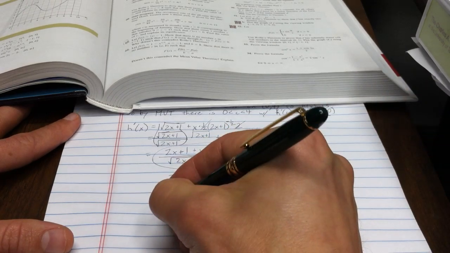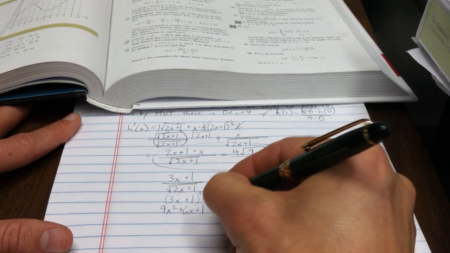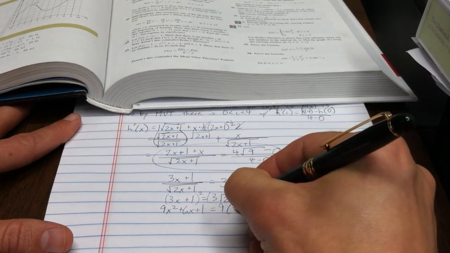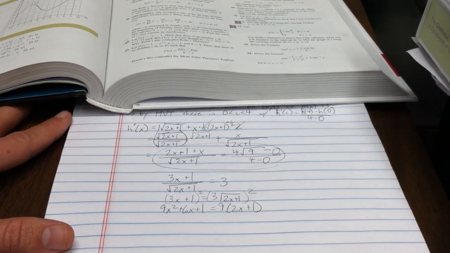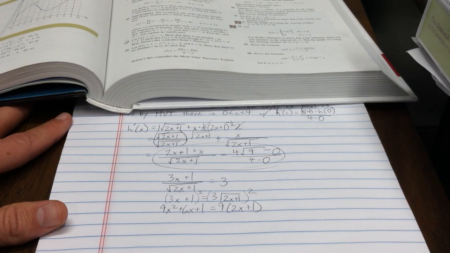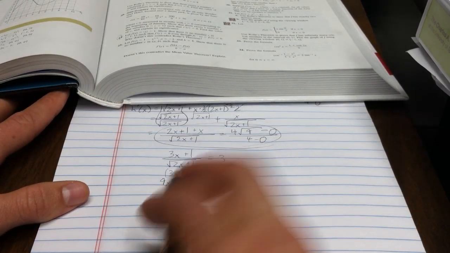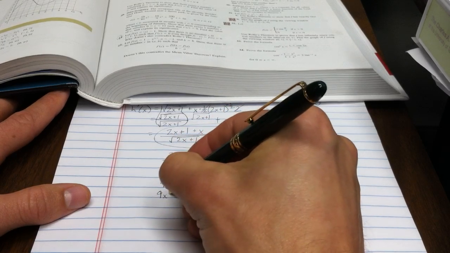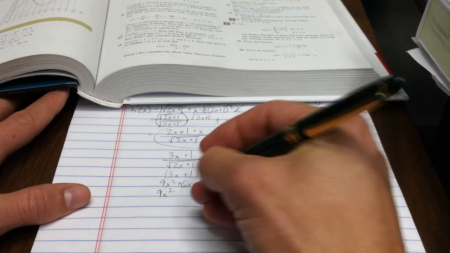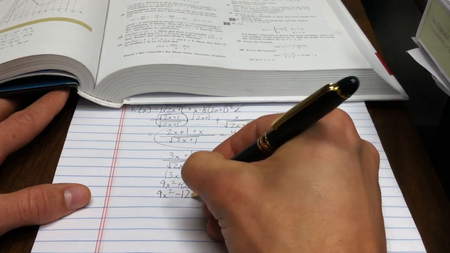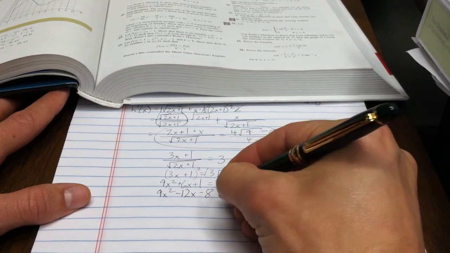So that's 9x squared plus 6x plus 1 equals 9 times 2x plus 1. It would be apropos to get it all on one side, so I'll leave it on the left side. I have 9x squared. Here I'm going to get 18x. If I subtract that from both sides, I get minus 12x. I have a 9 over here. If I subtract that, I'll get a minus 8.